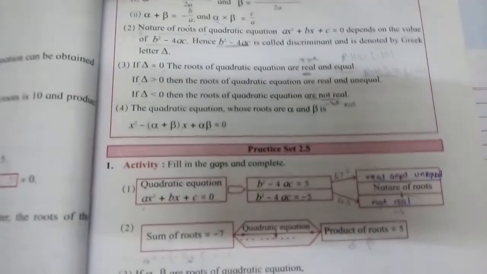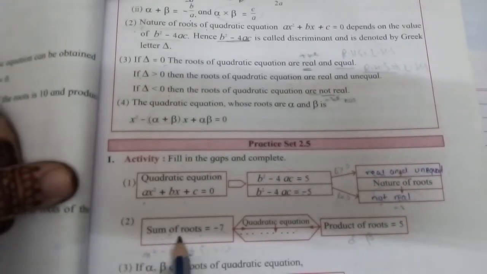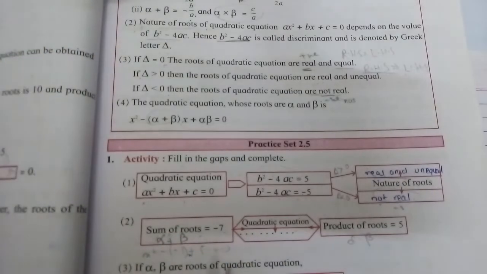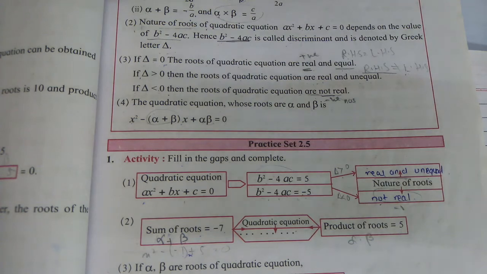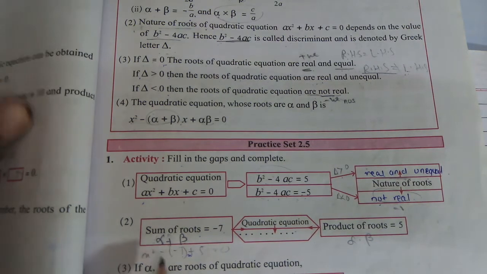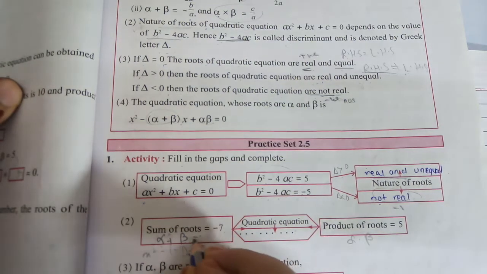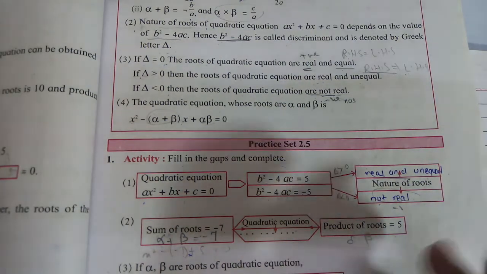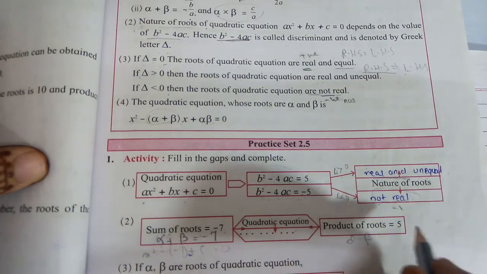Okay, now question number 2 here. The second part is given as sum of roots. Sum of roots means alpha plus beta. Okay, so student, alpha plus beta is given to us. All right. So alpha plus beta, that means the sum of roots, is equal to minus 7, and we have to write the quadratic equation. And here on the RHS it is given as the product of roots, that means alpha into beta is equal to 5.